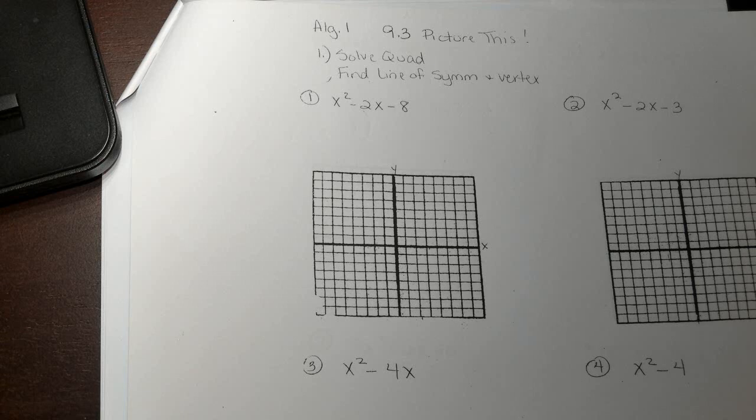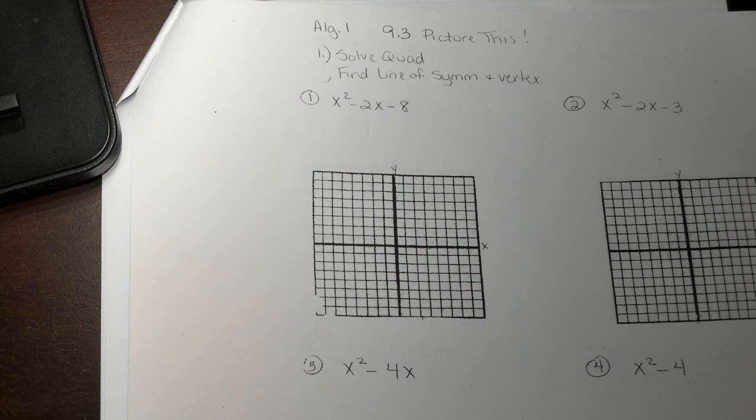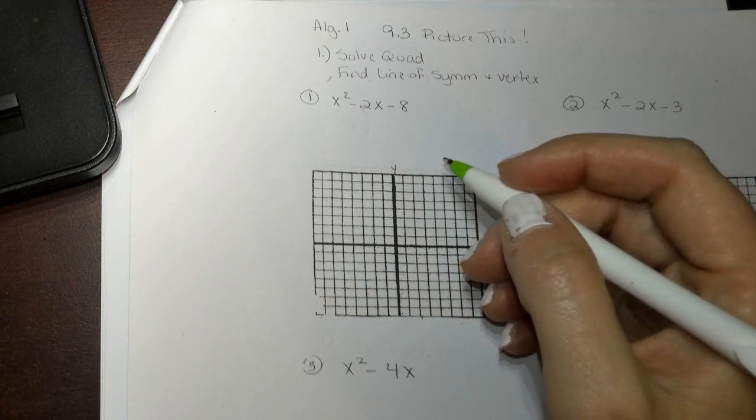Alright, so let's go ahead and get down to the nitty-gritty. We have 9.3 today, called Picture This, and the reason we're calling it that is because we're actually going to be drawing the parabolas, picturing what the line of symmetry is and what the zeros are, so we can see where the x coordinates cross the x-axis, okay?